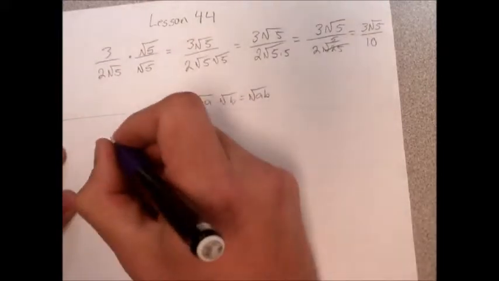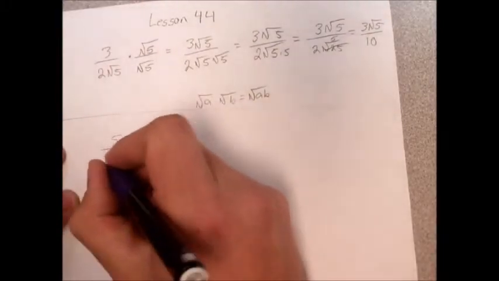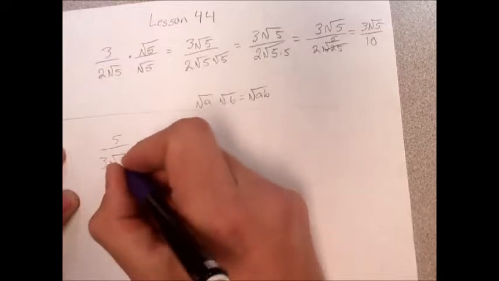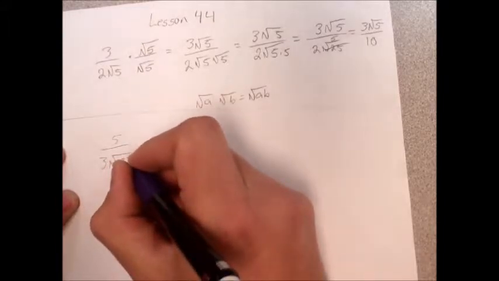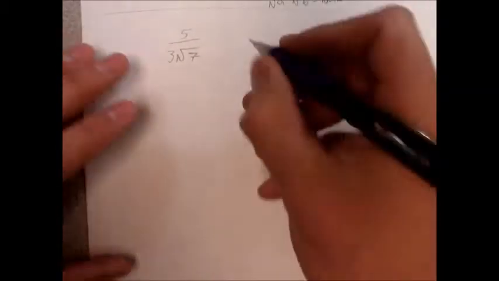Let's say 5 over 3 square roots of 8, no, let's not do 8. Let's do 7. Okay, so 5 over 3 square roots of 7. So in real time, when you're doing this, you're not going to show all of those steps probably. You're going to go really quickly.